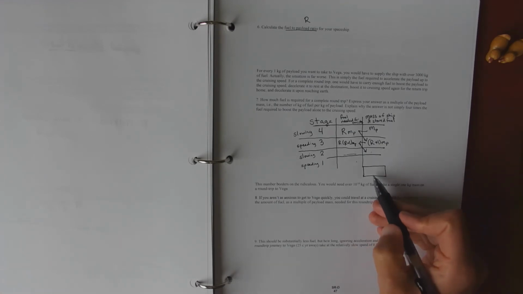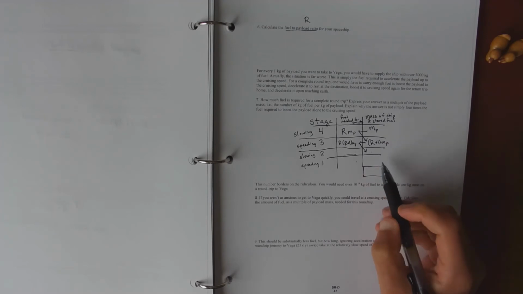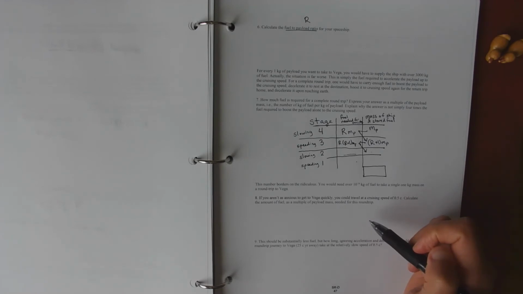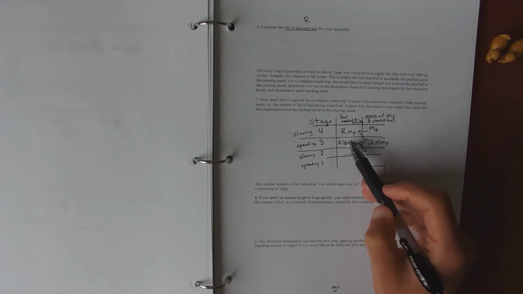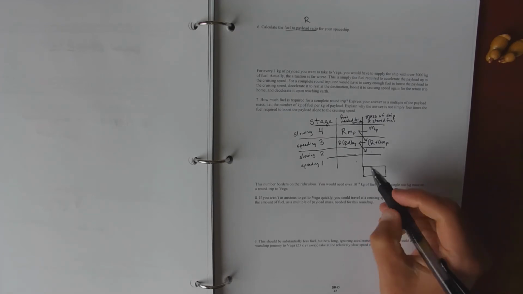But you could take this and subtract from it the mass of the payload to get all the mass of the fuel, and that should be equivalent to just adding up everything in this column here. You want it as a multiple of the payload mass, so the final step would just be to take the number that you have here and divide it by MP.